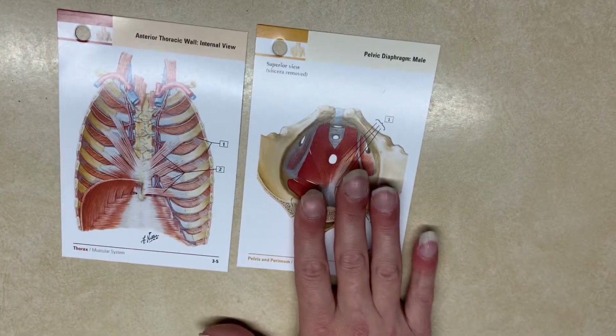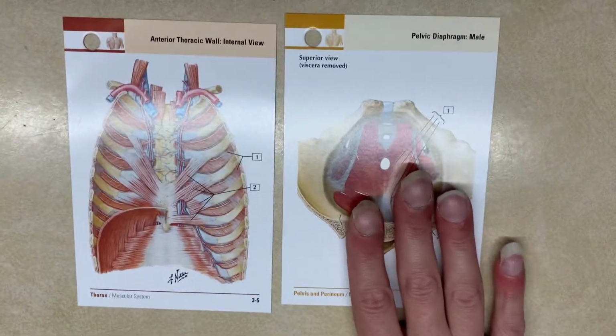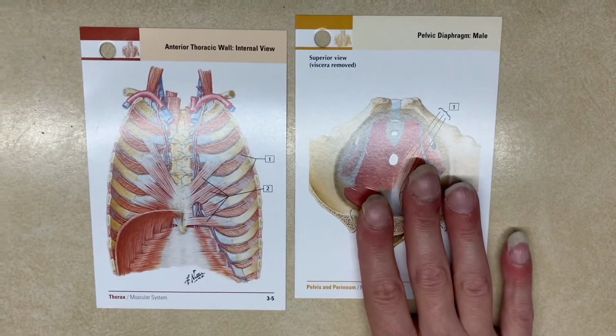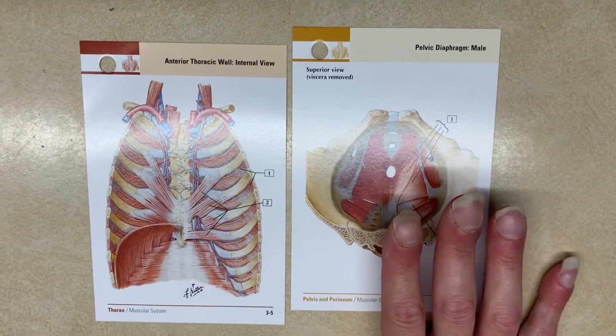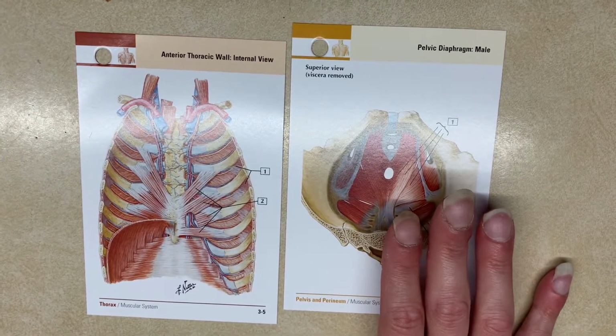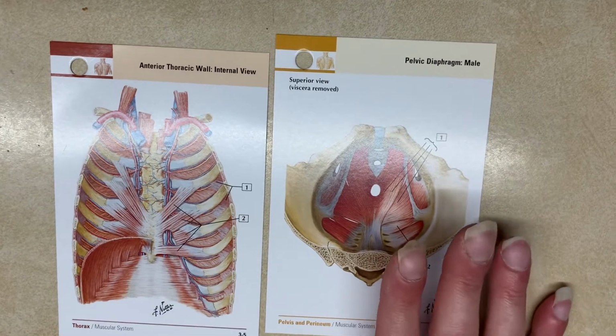The nerve supply is the terminal branch of the lower 5 intercostal nerves and the subcostal nerves of T7 through T12.